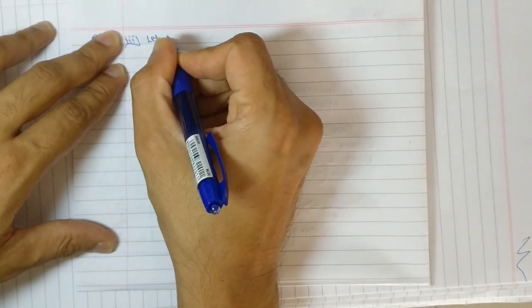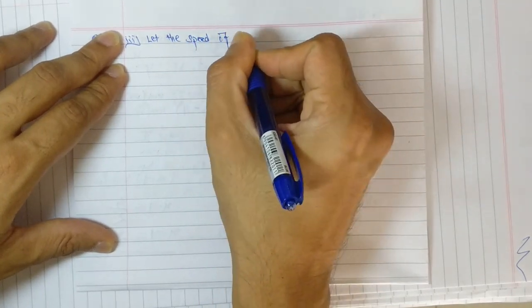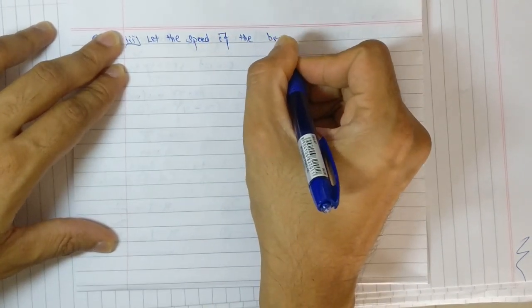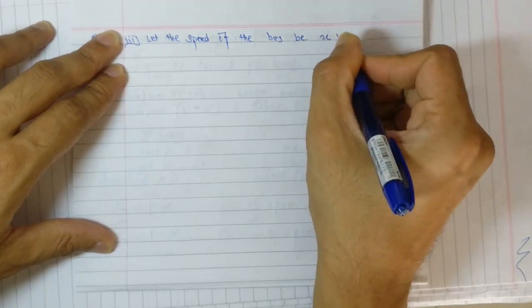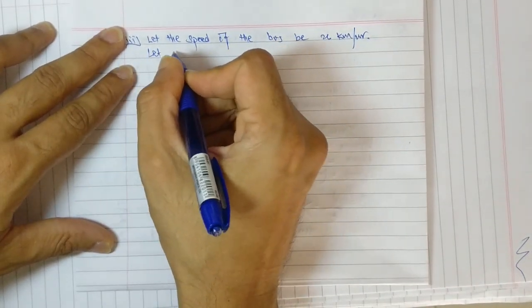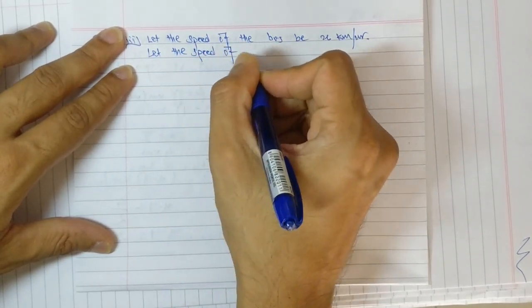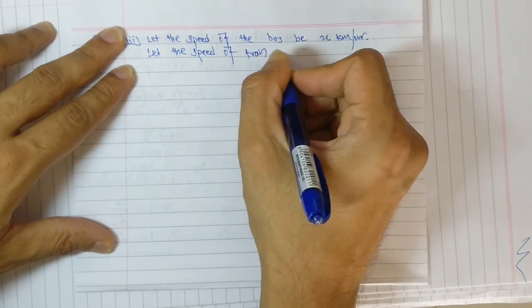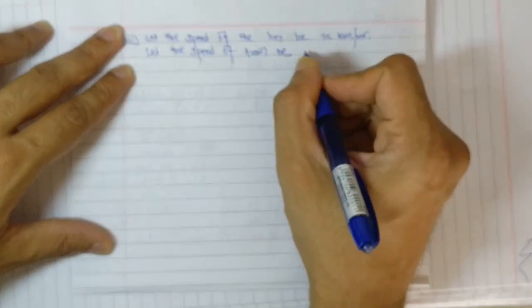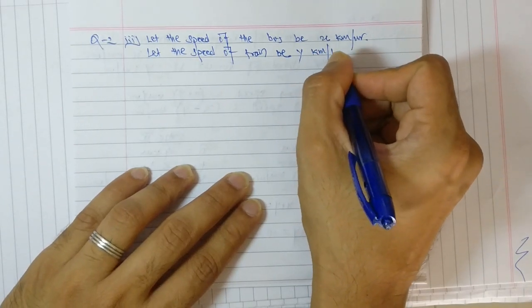So let the speed of the bus be x km per hour and let the speed of the train be y km per hour.